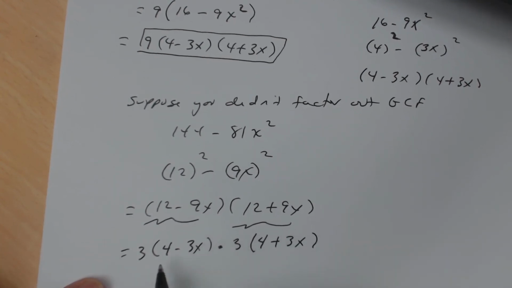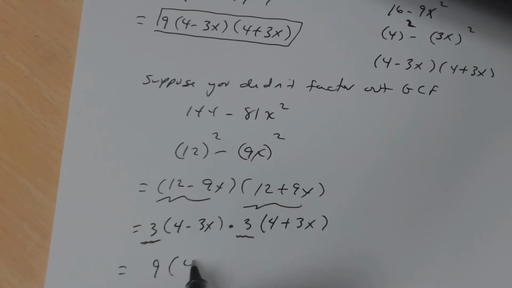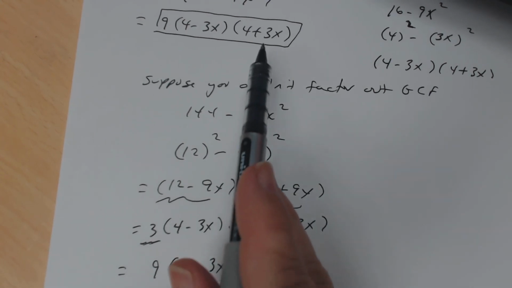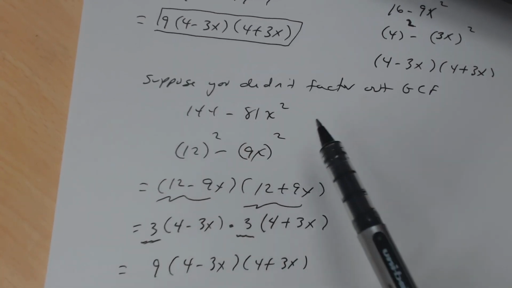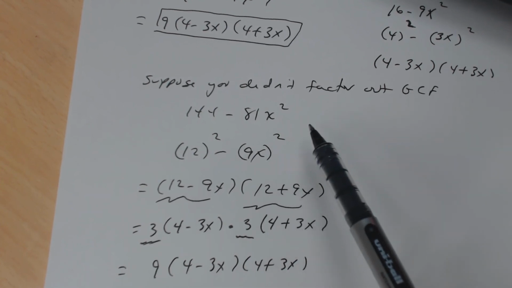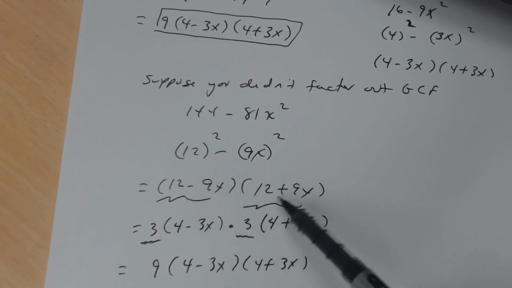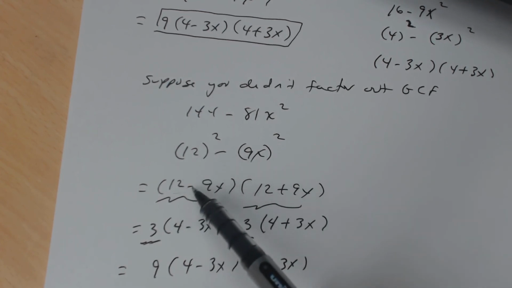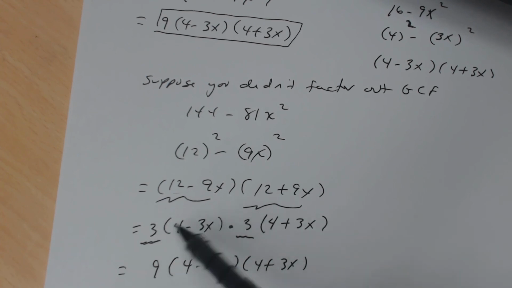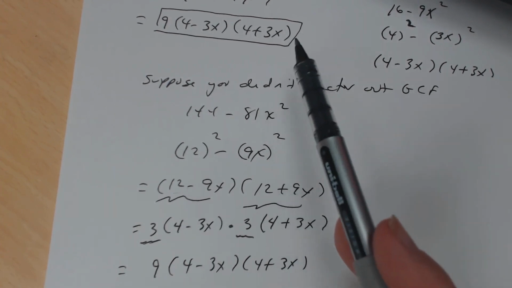All right? Now, don't leave your answer like this, because we expect you to know that these monomial factors, 3 times 3 is 9. So you want to say 9 times 4 minus 3x times 4 plus 3x, which is what we got here. Okay? So, in this case, if you had forgotten to factor out the GCF, you would have noticed at the end that each of those factors right here has a GCF of 3. So this factor has a GCF of 3, this factor has a GCF of 3, you factor it out, and then you get the correct answer.